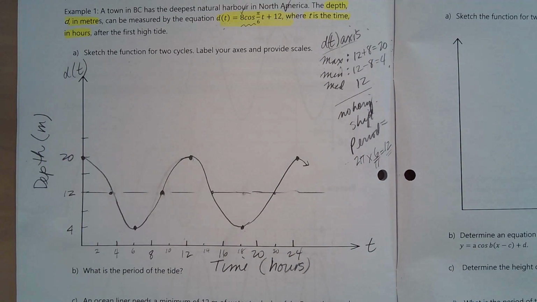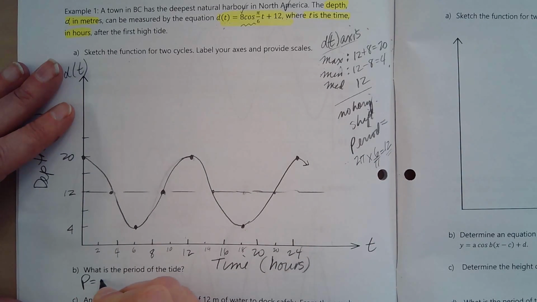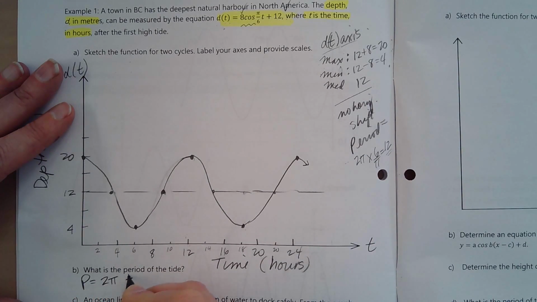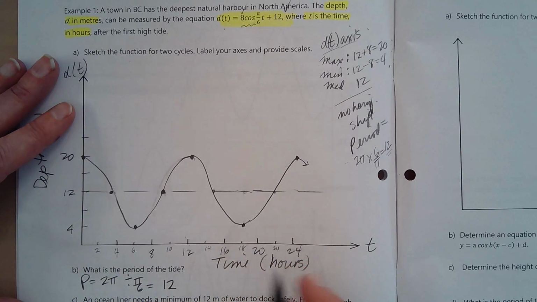Okay. So what is the period of the tide? Well, we kind of did that already up here. Period equals 2 pi divided by pi on 6. I get the number 12, but the period is what's on the X scale, so you have to say 12 hours.